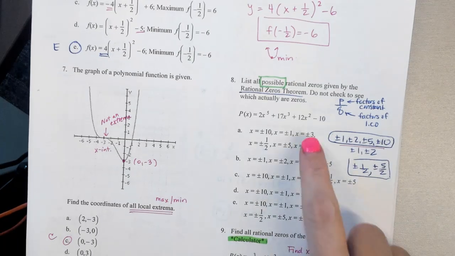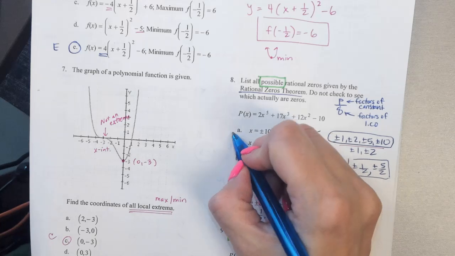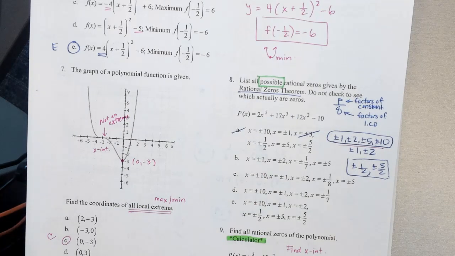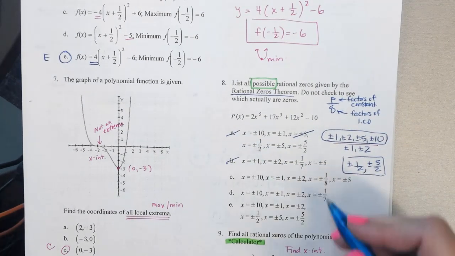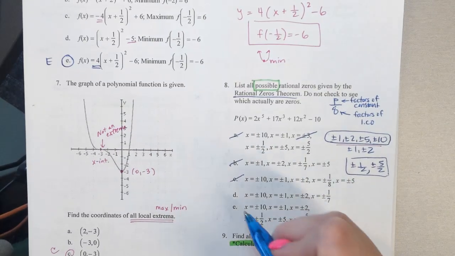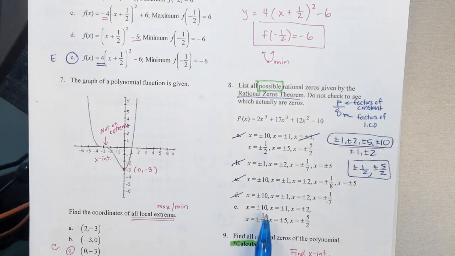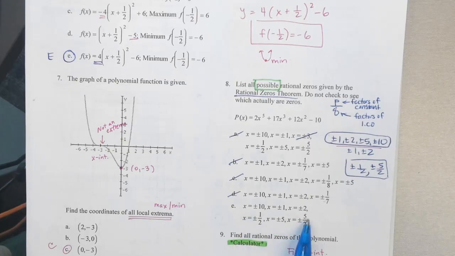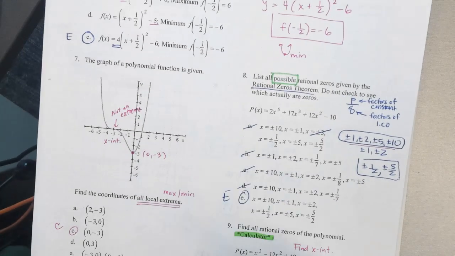Okay, so this one, no, you can't have plus or minus 3. Okay, this one has 1/7. No. This one has 1/8. No. This one has 1/7. No. Yes, yes, yes, yes, yes, yes, yes. So that is E.